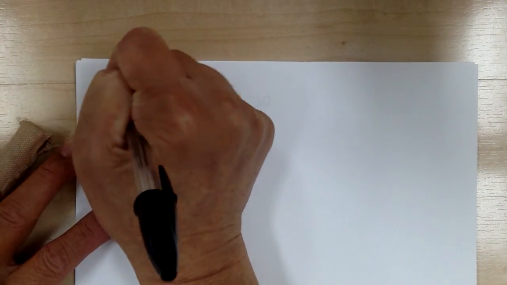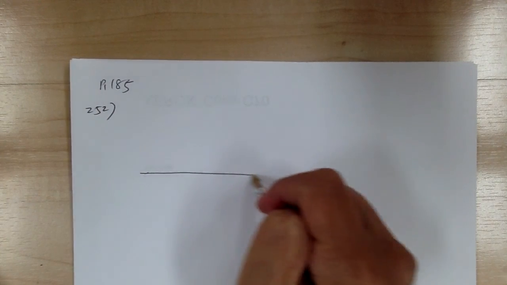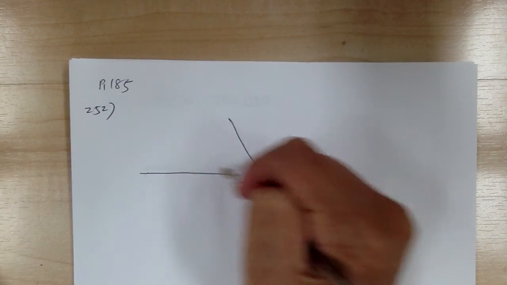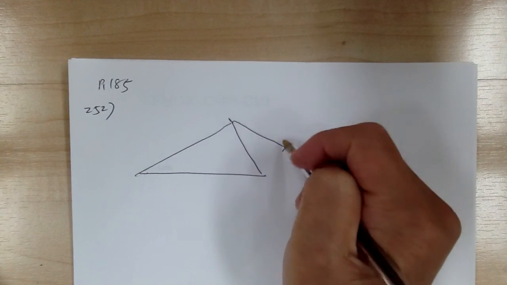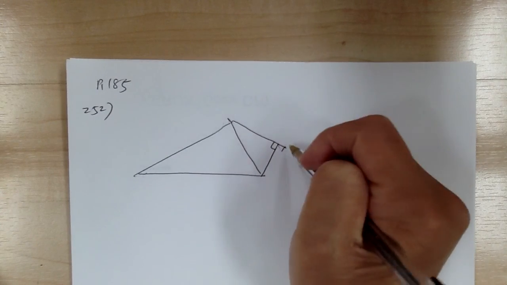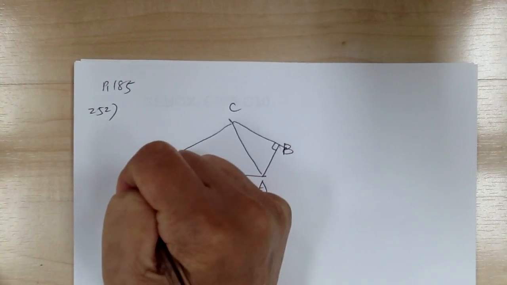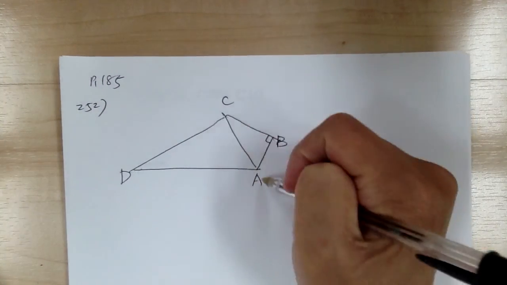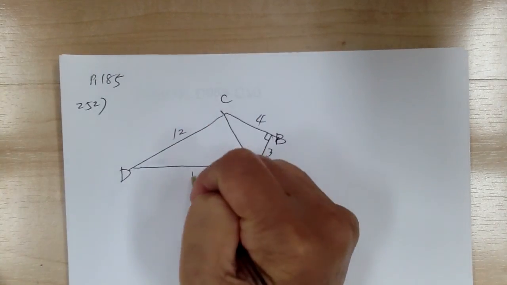Let's go to page 185 and number 252. So this one, the figure is given. Okay, so this is B over here, A, B, C, D. I have already drawn this extra line. So this is 3, 4, 12, 13.